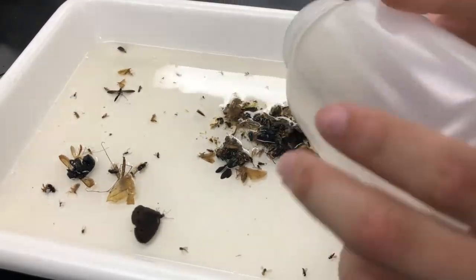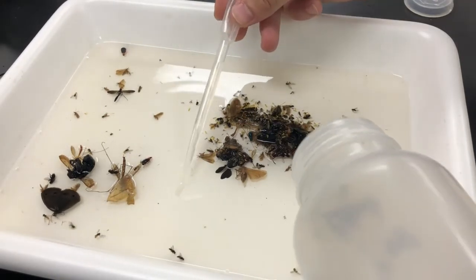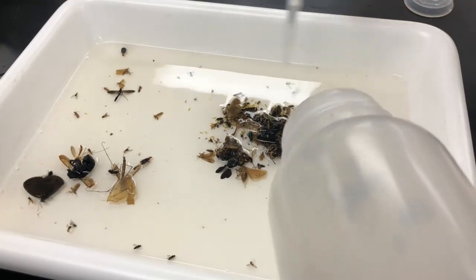There are some large specimens and small ones. To clear out the small ones that stick in the bottle, I use a pipette to spray some of the ethanol into the bottle.